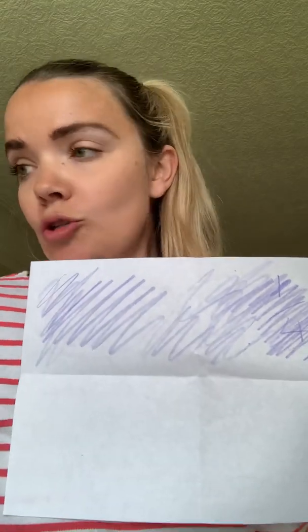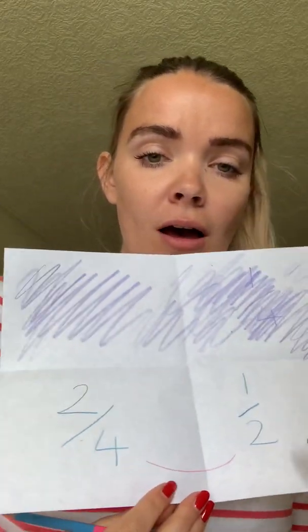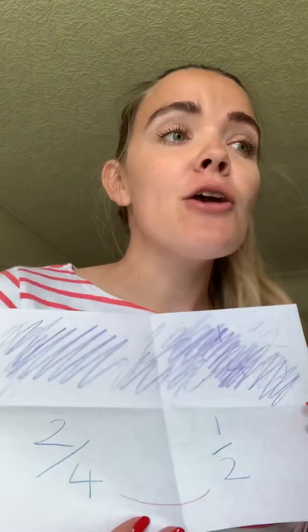I mean, we could say 2 quarters, so 2 over 4. But it's the same as a half. So a half and 2 quarters are the same amount. They're equivalent. They are the same.